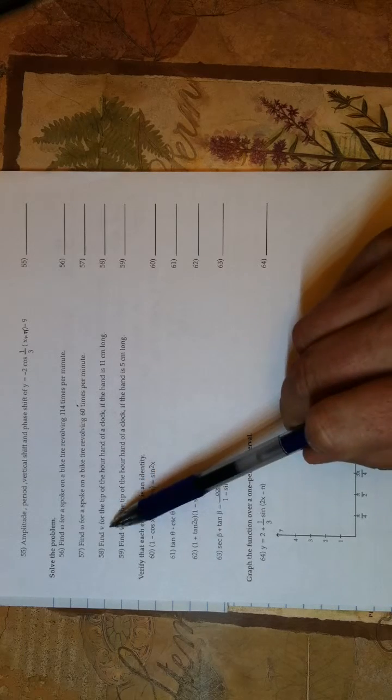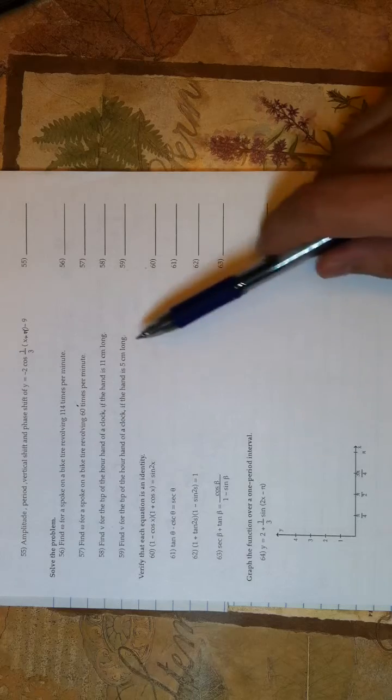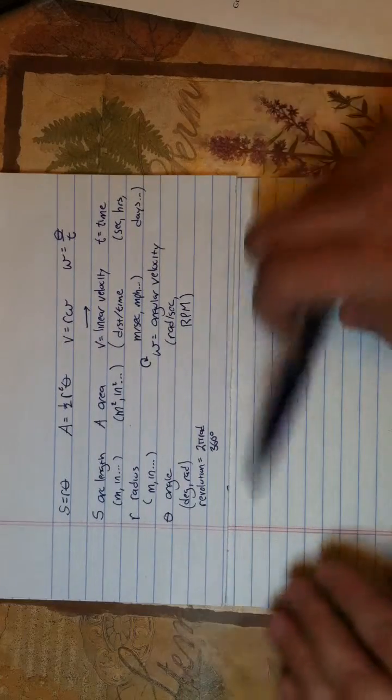Now they're asking us to assume something we know what this V stands for, and they really should say find the linear velocity, because the V could mean something else. But I think they mean us to understand here that the V is the linear velocity. So again we have something that's turning around, a clock hand, and we need to know something about how fast it's moving. So that brings us back to our formulas that we talked about for number 56. And here are all our formulas about things moving around.